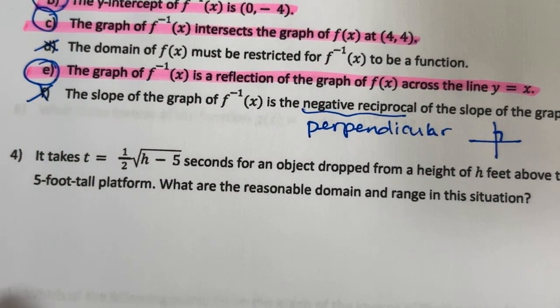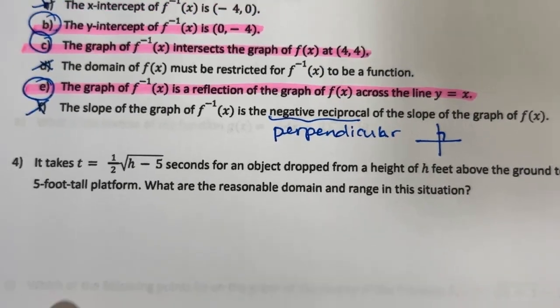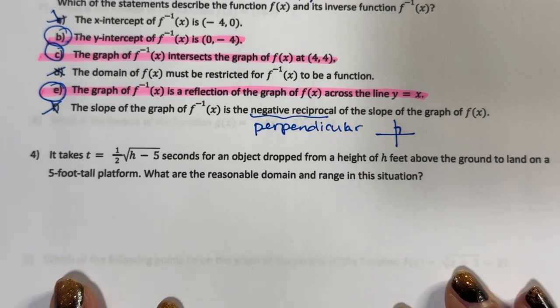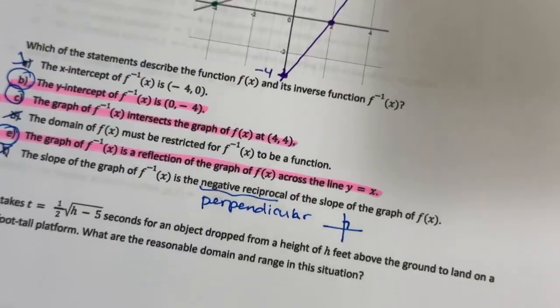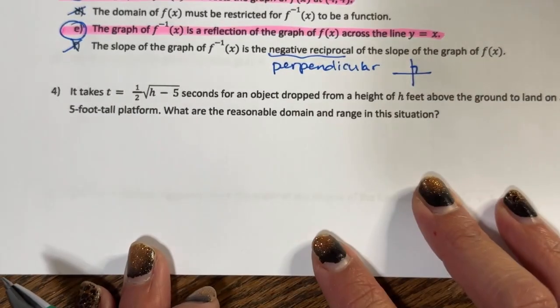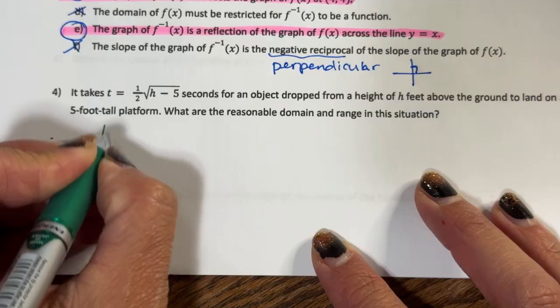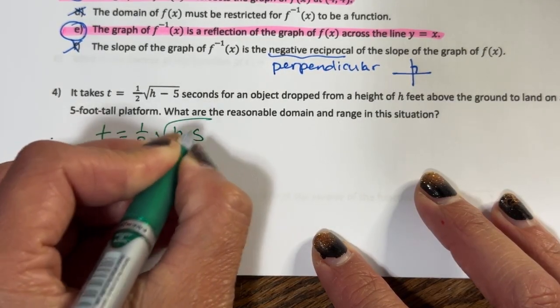All right, number 4, it takes t equals 1/2 the square root of h minus 5 seconds for an object dropped from a height of h feet above the ground to land on a 5-foot tall platform. What are the reasonable domain and range of this situation? All right, so this was not multiple choice, so you get to write the domain and range however you want. So whatever notation. But I'm just going to rewrite this function because I don't have room to write around it.